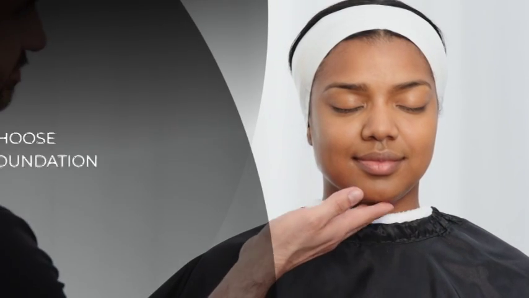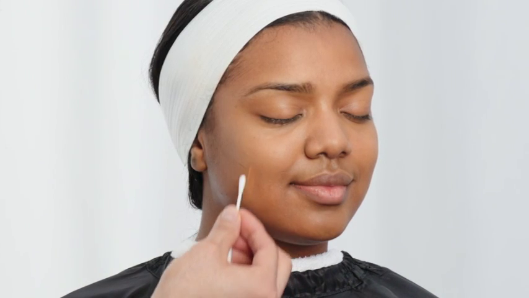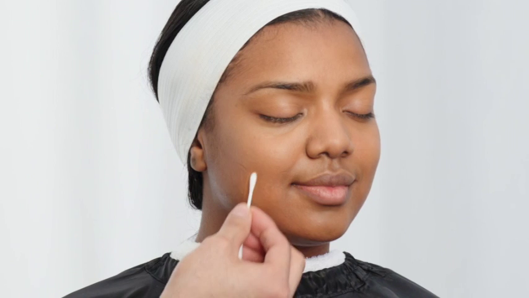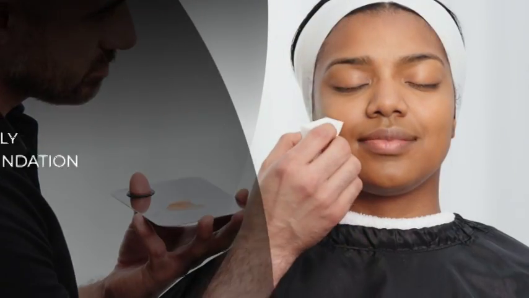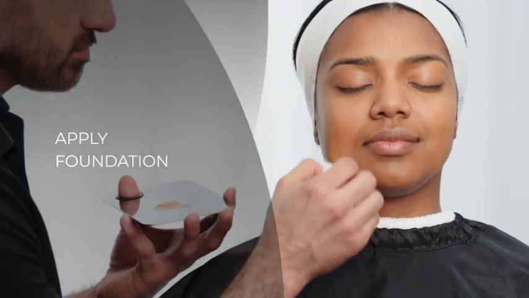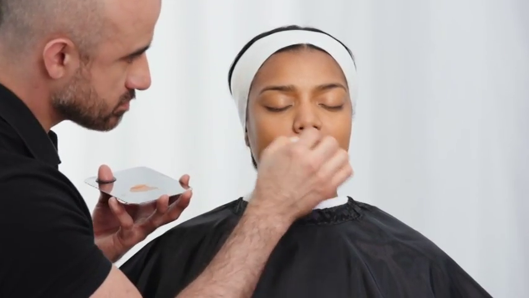To find the right foundation, you may need to select a few colors and blend to match the skin. Use a spatula to transfer some of the product to a clean palette or directly on a disposable sponge. Then apply to the jawline to check the color. If the foundation is a successful match, cover the skin with a thin layer using even strokes. Blend along the jaw and all edges.